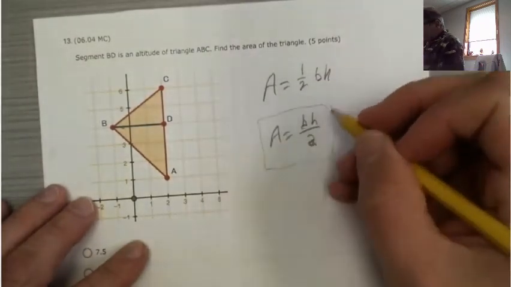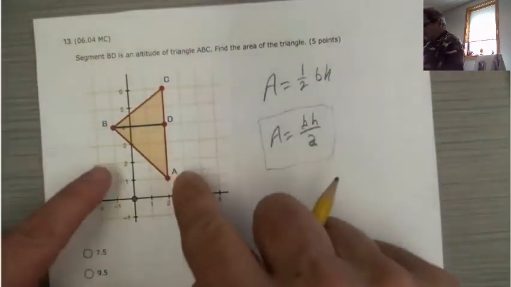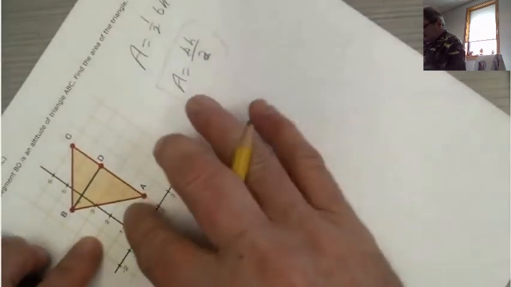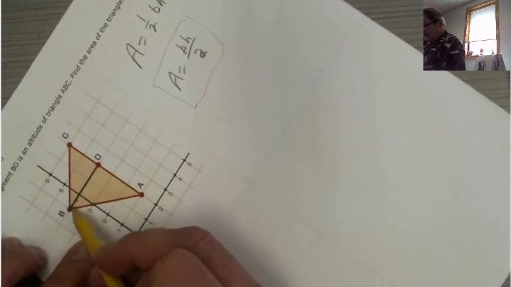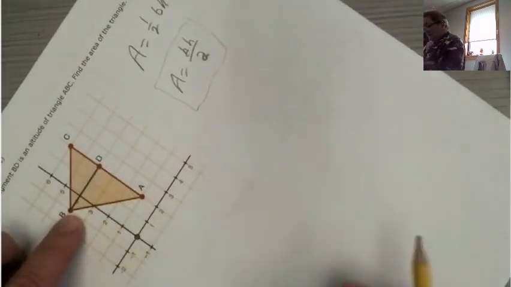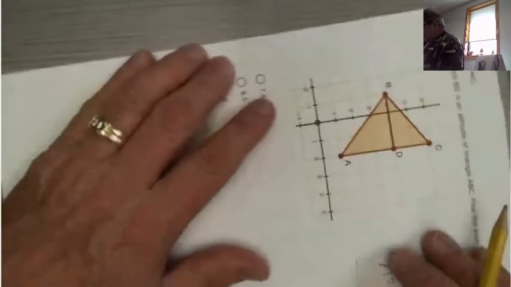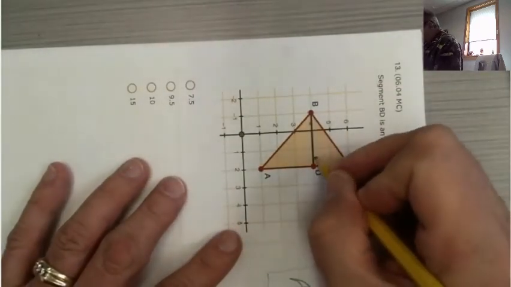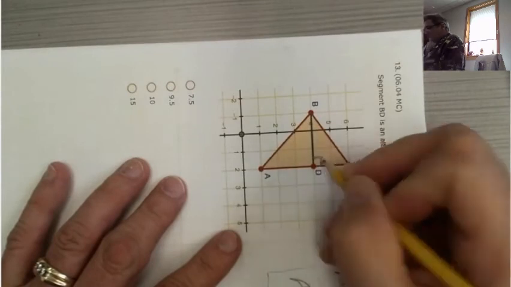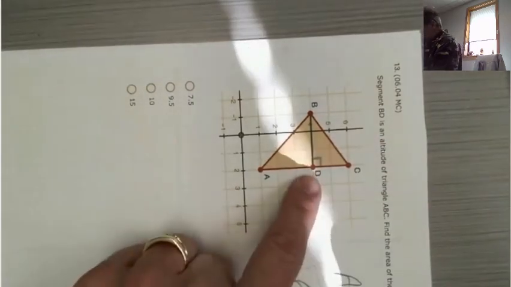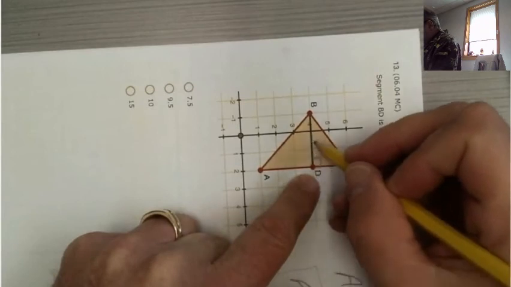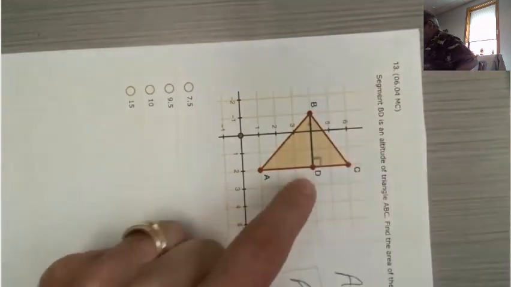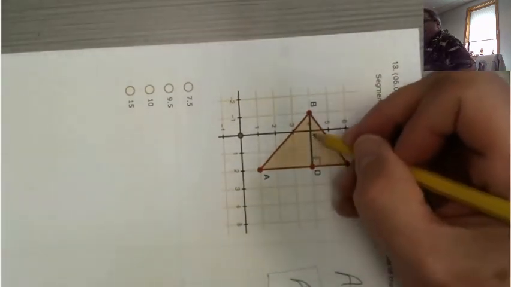So the base times the height. Well, where's our base? If this was a 90-degree angle, then we could say this was a height, but it doesn't say it is. Okay, it tells us this is an altitude. If that's an altitude, then this is a 90-degree angle, because altitudes are at a 90-degree angle from the vertex at the top. So we know that this is the height.